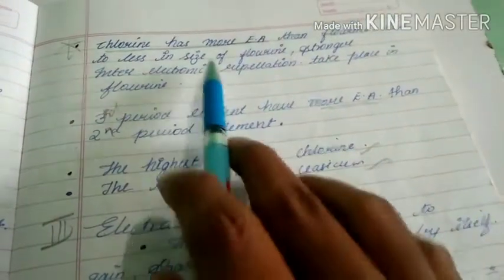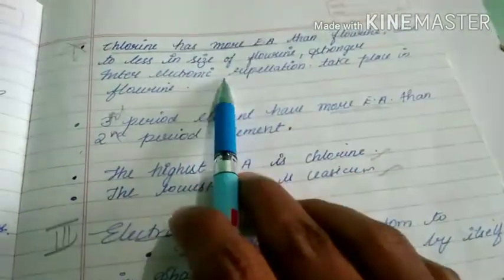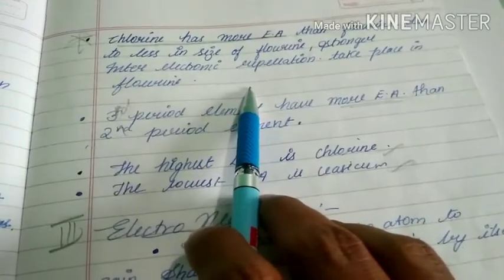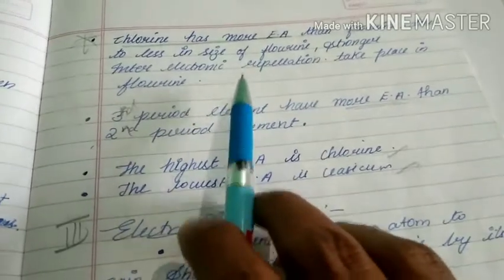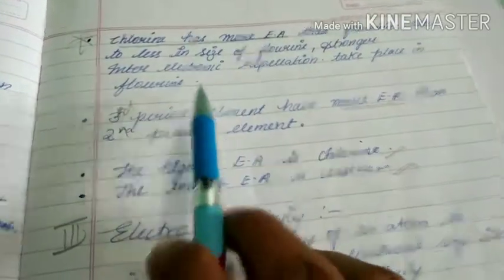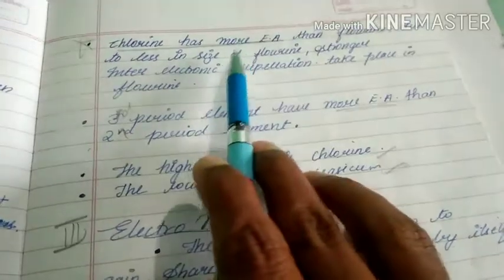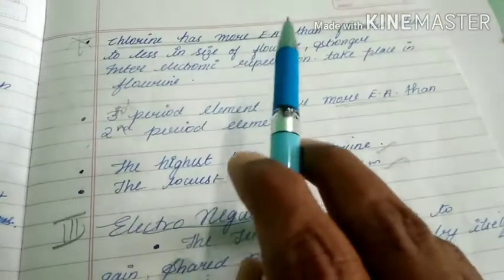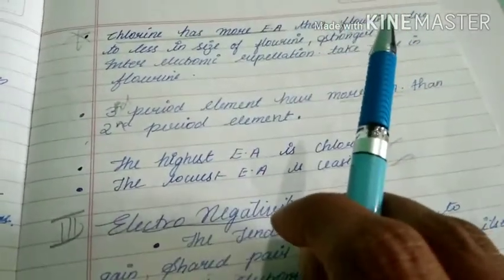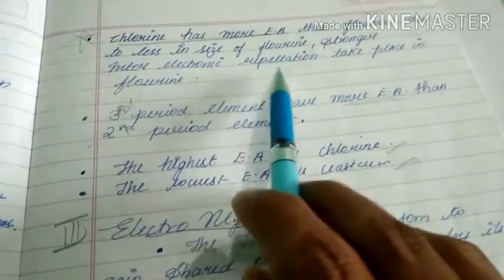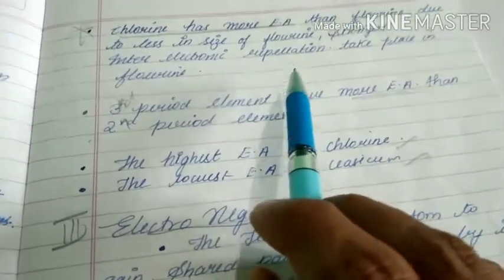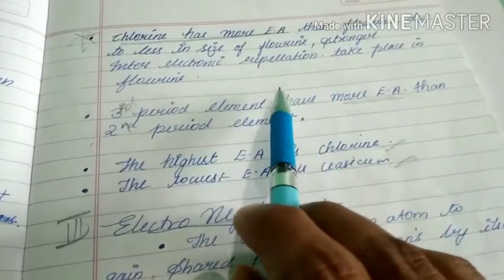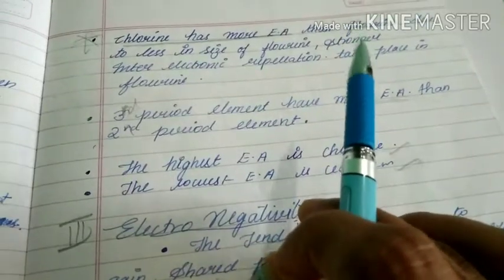Here the point is, fluorine is present in the second period, chlorine is present in the third period. That means from top to bottom what happened? Electron affinity decreases. But here is one exception. Compared to second period elements, third period elements have more electron affinity, because second period elements have very small size, so it is very difficult to add electrons. Second period contains 2p subshells, third period contains 3p subshells. Compared to 2p subshells, addition of an electron is very easy in 3p subshells, because the 3p subshell is somewhat larger.